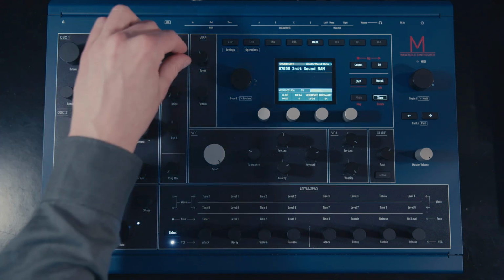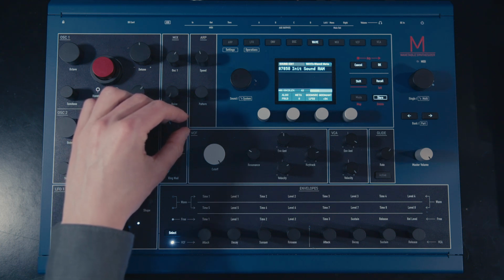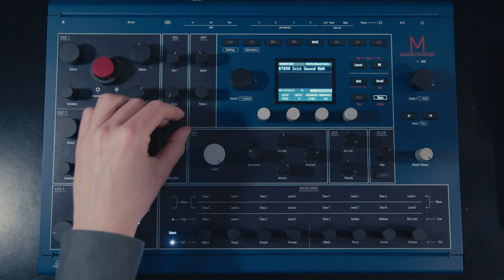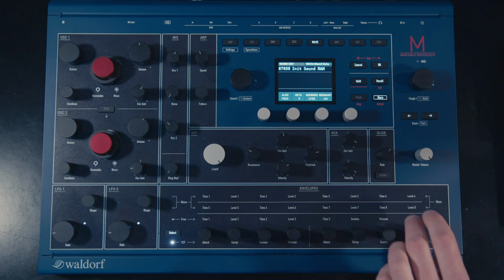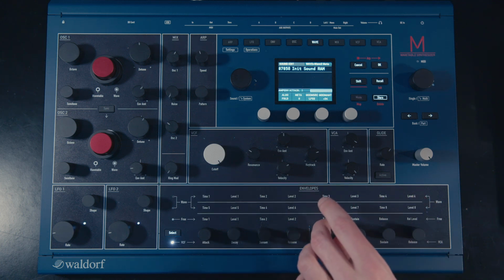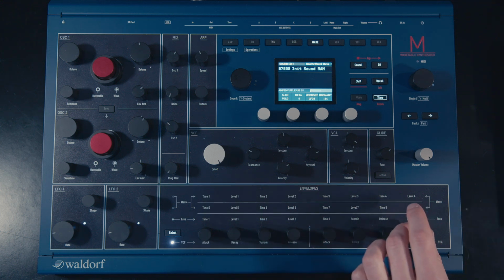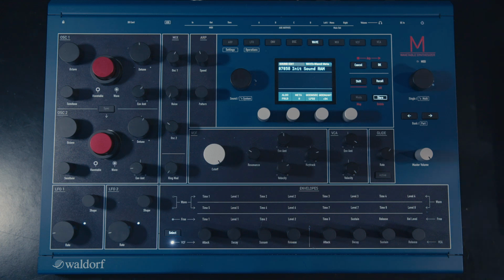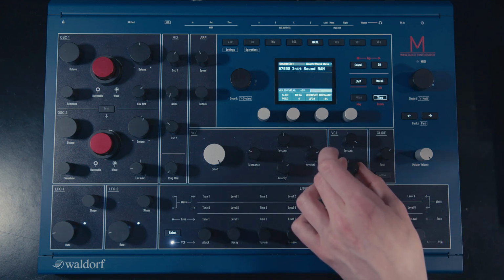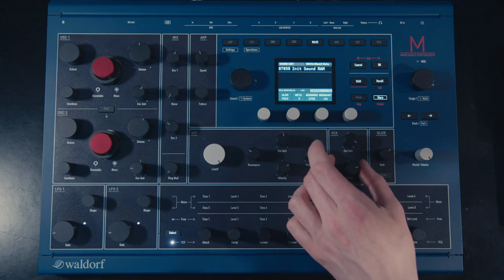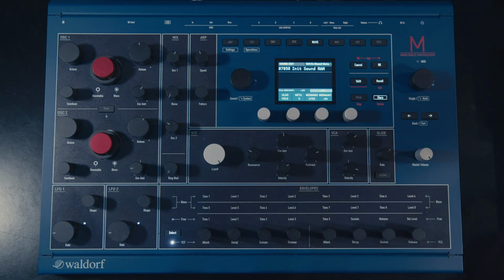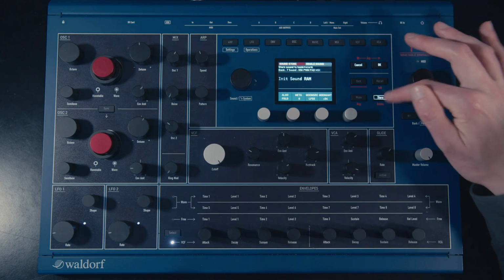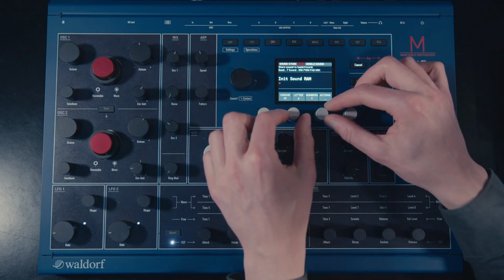No, 7 semitones. Yeah, why not? I will save this one and call it Fold Piano.